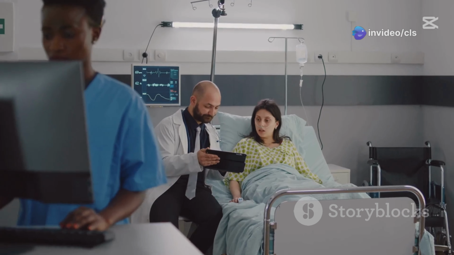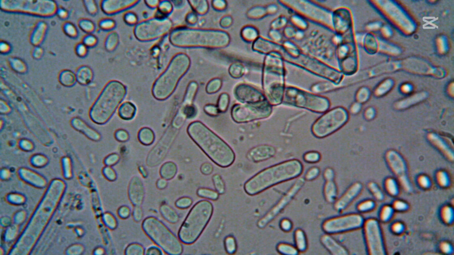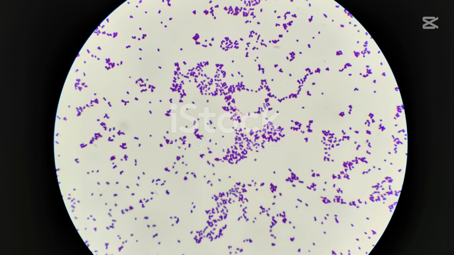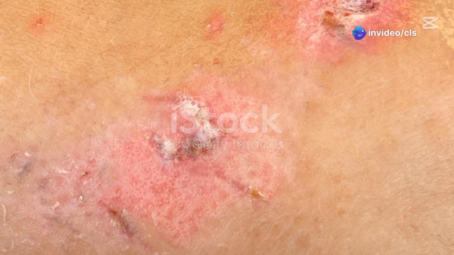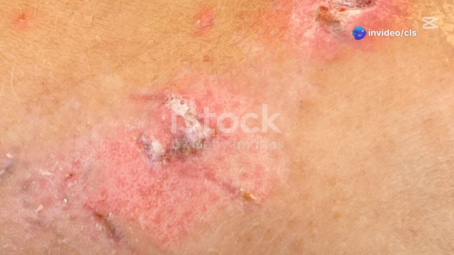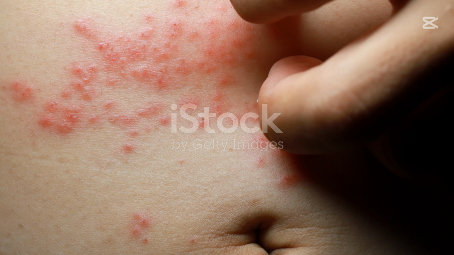Causes of impetigo: bacteria and transmission. Two types of bacteria primarily cause impetigo: Staphylococcus aureus and group A Streptococcus. These bacteria thrive on the skin. They can enter the body through cuts, scrapes, or insect bites. Even minor skin irritations like eczema can provide an entry point.